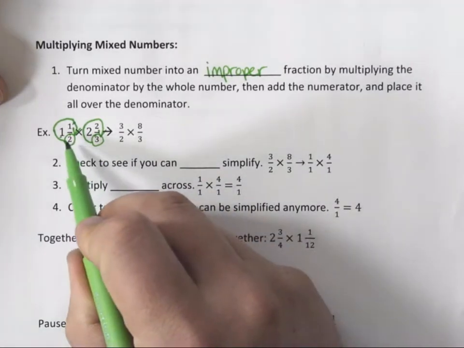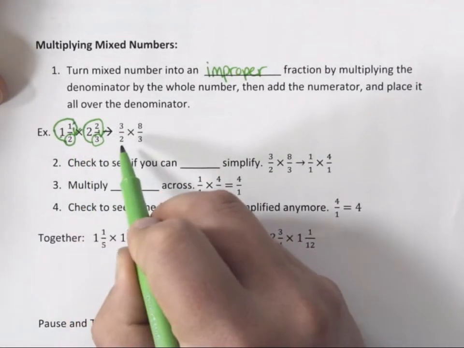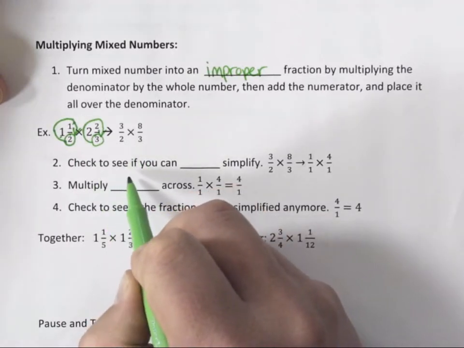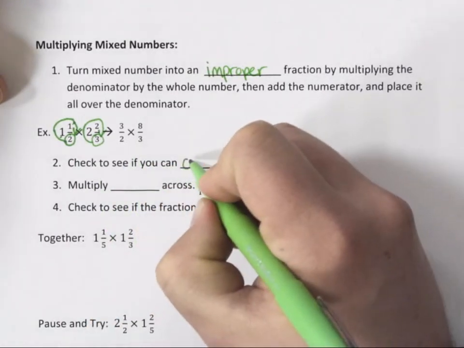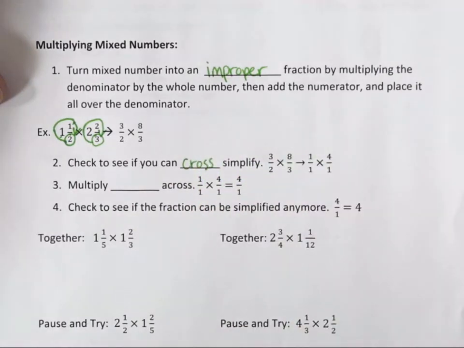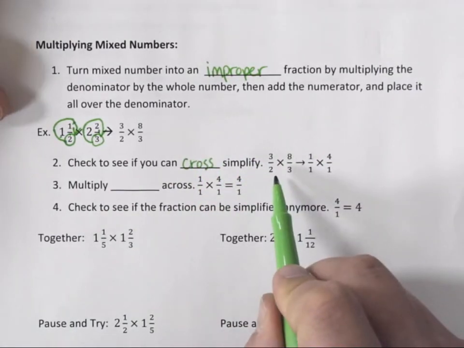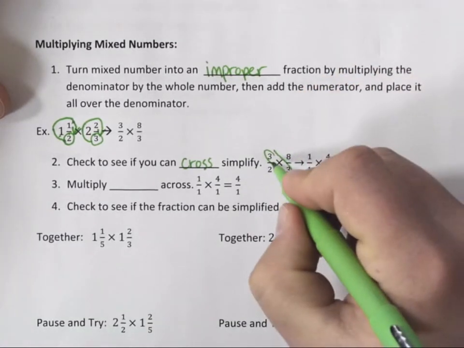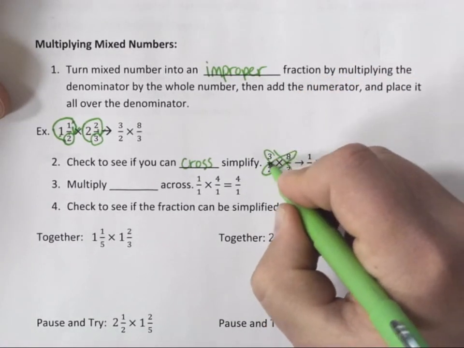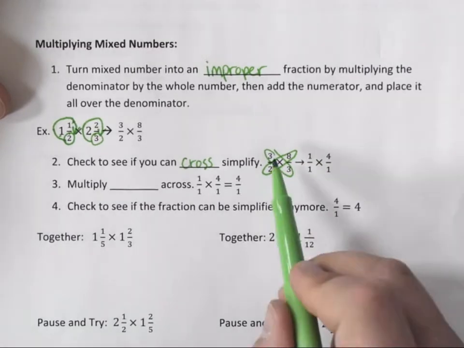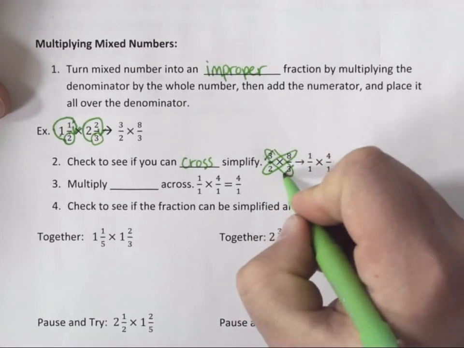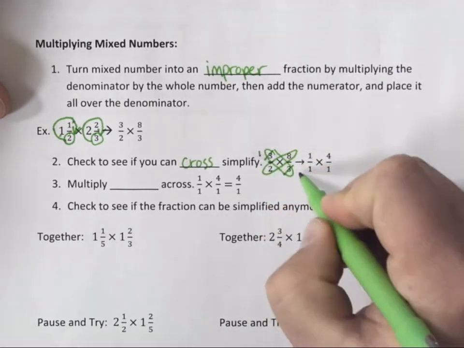Okay, so now that we've turned both mixed numbers into improper fractions, now we're going to check to see if we can cross simplify just like we did yesterday. So if we look at our example here, we have 3 and 3 match up and 2 and 8 match up. Okay, we know that 3 and 3 share a common factor of 3, so those both turn into 1s.